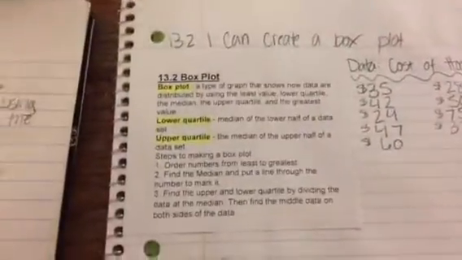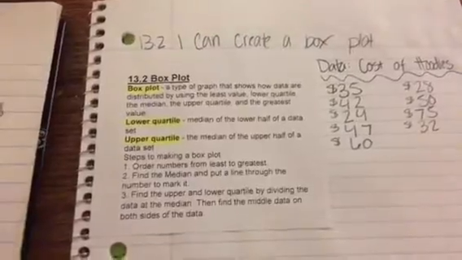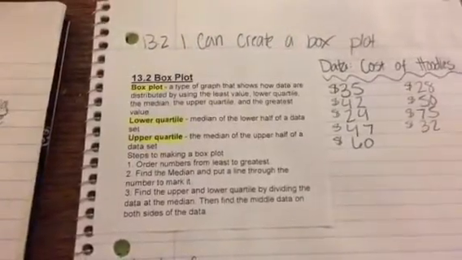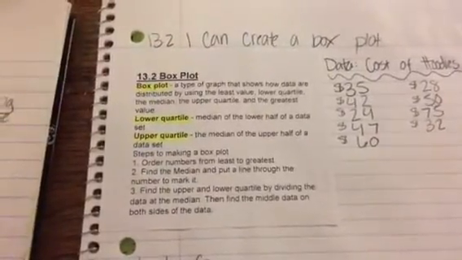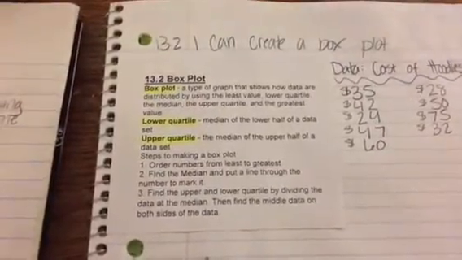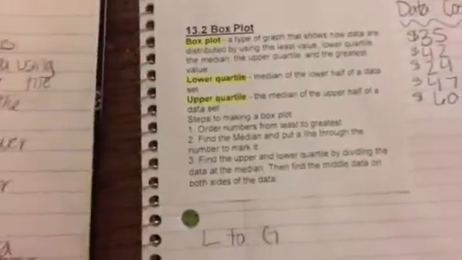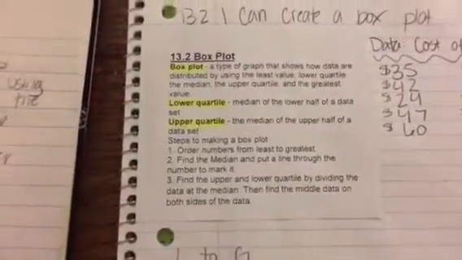So today, like I said, we're going to be working on creating some box plots. So you guys can see we have 3 vocabulary words here. So a box plot, it's a type of graph that shows how data are distributed by using the least value, the lower quartile, the median, the upper quartile, and the greatest values. And so that's what all these numbers right here are. So we're going to be filling in those numbers. It's not hard. This is actually my favorite graph to make.